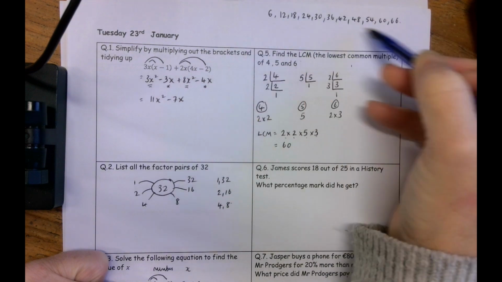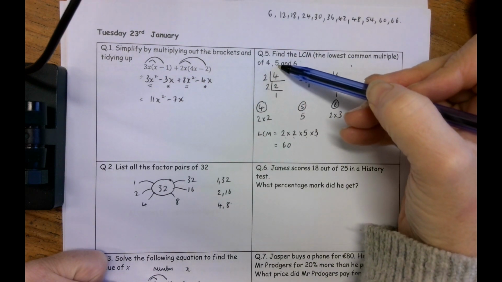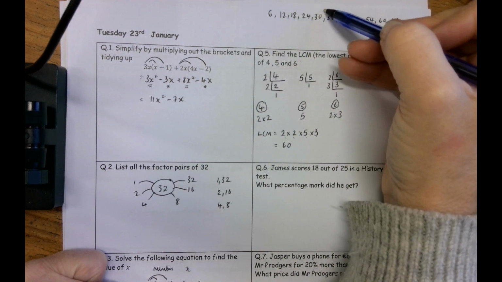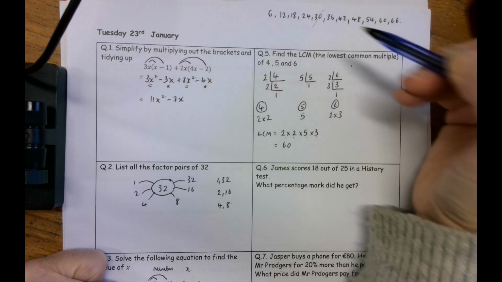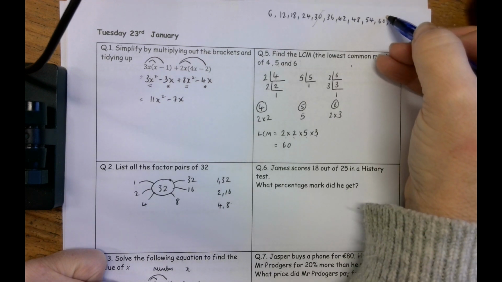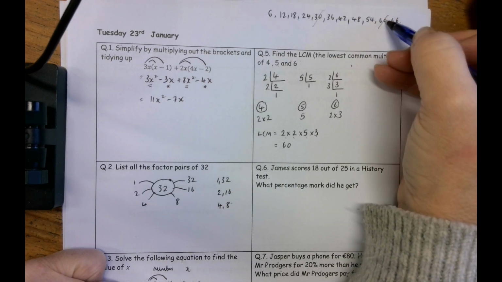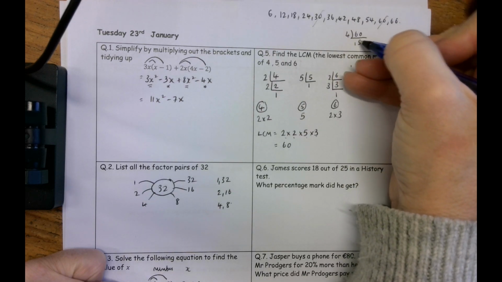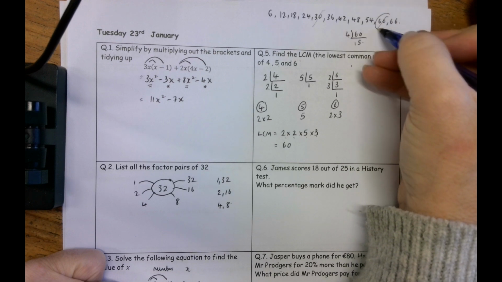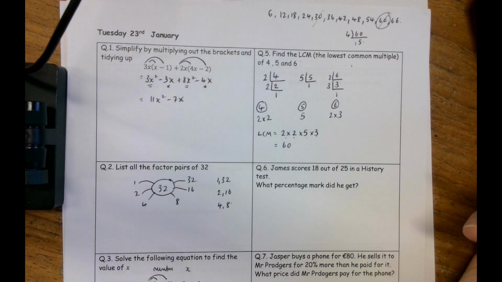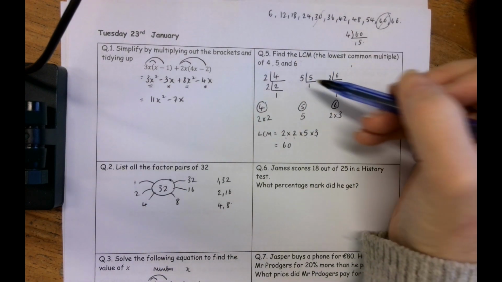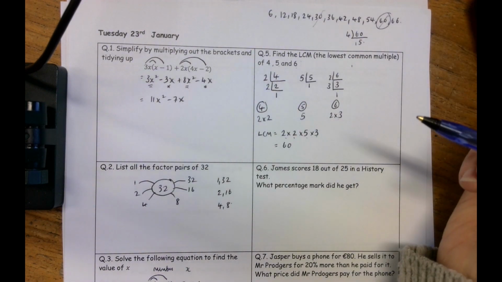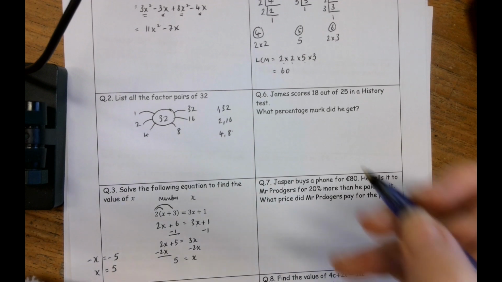Now, at some stage, you'll realize, well, fives can only go into the 30s. So does 4 go into 30? No, it doesn't. 5 goes into 60. That's good because it's got a 0. Does 4 go into 60? Yes, it does, 15 times. So 60 is going to be my LCM. Okay, so that's another way of doing it, but always start with the bigger number, listing your multiples, okay?